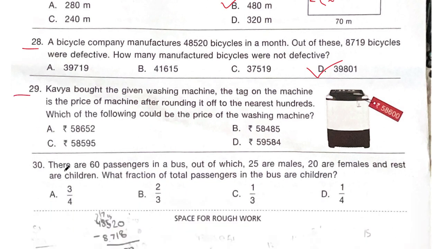Question 29 is, Kavya bought the given washing machine. The tag on the machine is the price of the machine after rounding it off to the nearest hundreds. So here the tag is the value which is rounded off. Which of the following could be the price of the washing machine? So we need to find the original price before rounding off.